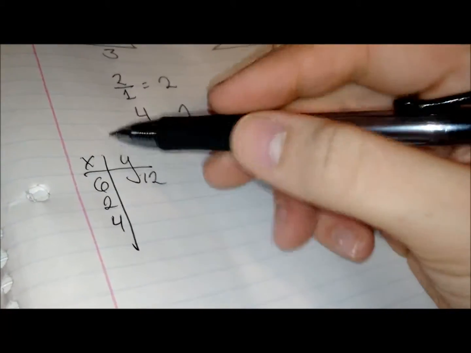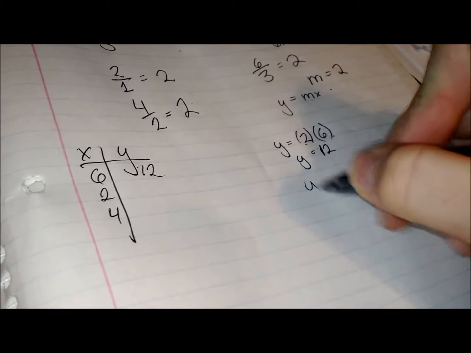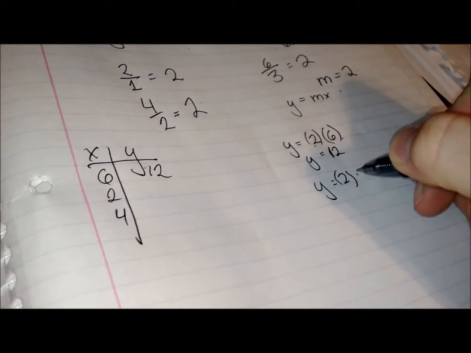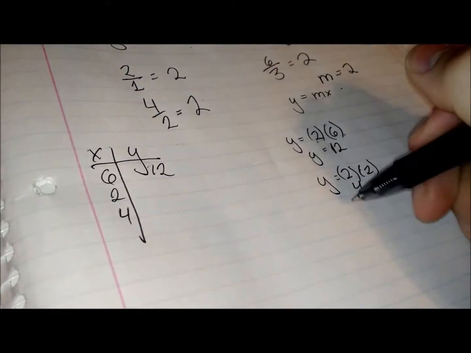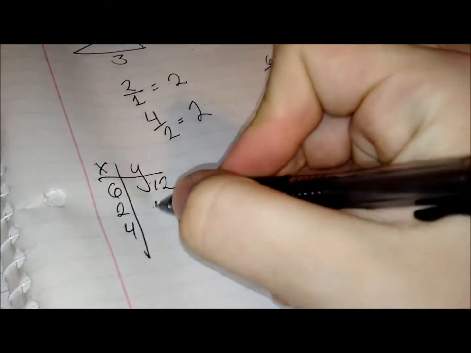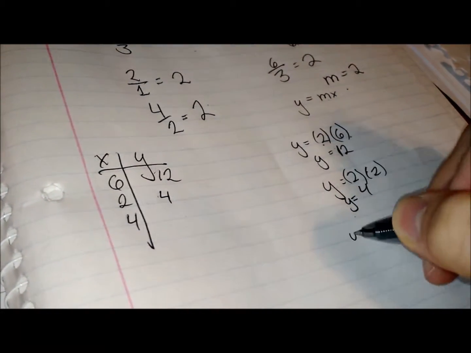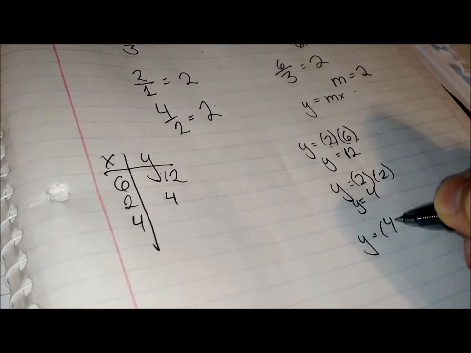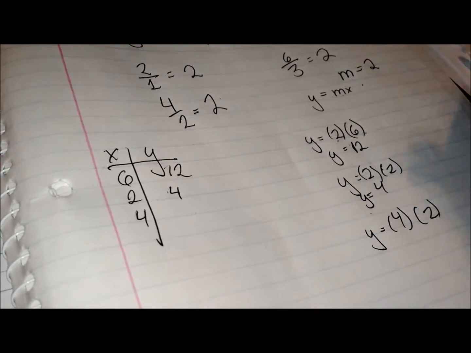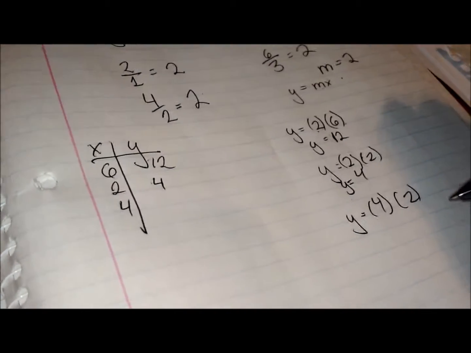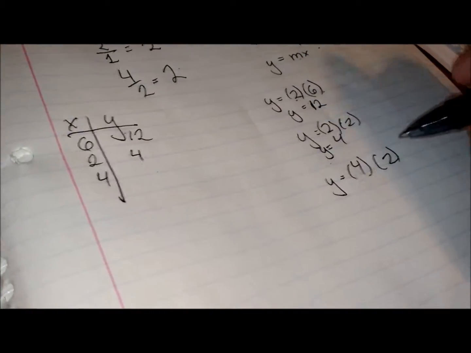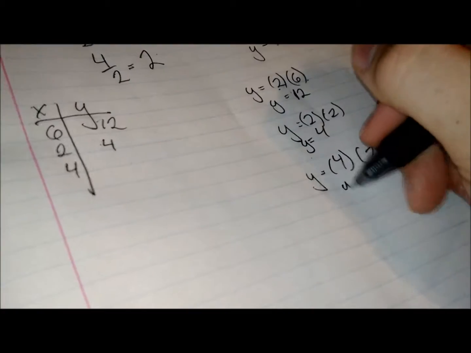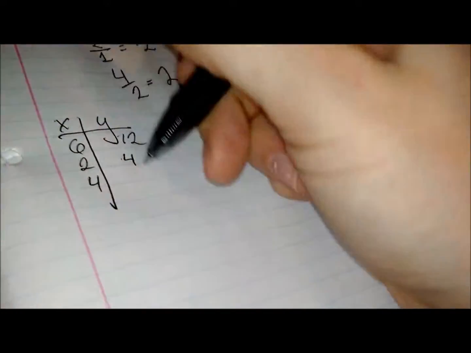And then, for x equals 2, y equals 2 times 2, and that's 4. And then finally, 4 times 2. Sorry, I flipped that there, but that's okay because we know that the commutative property exists, so we can change our multiplication around.